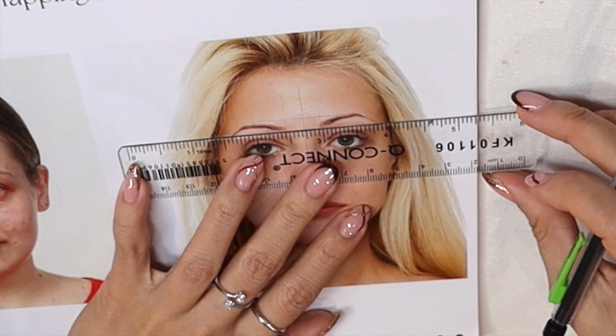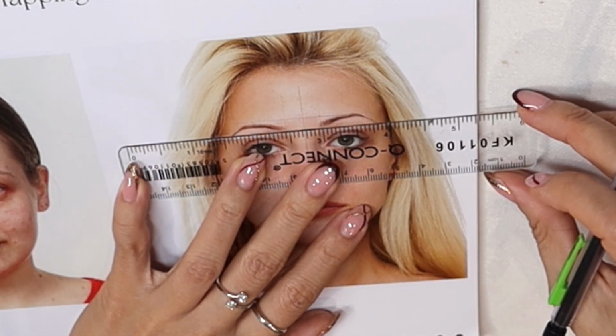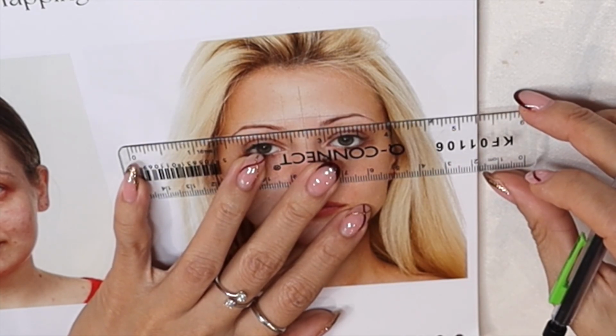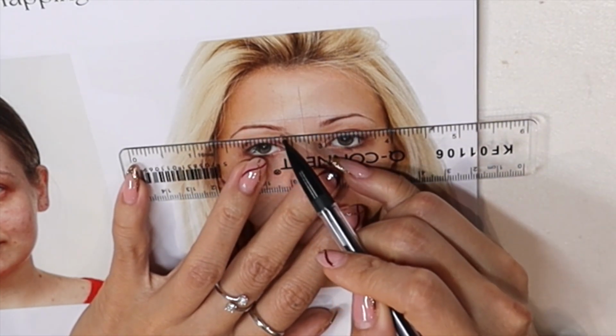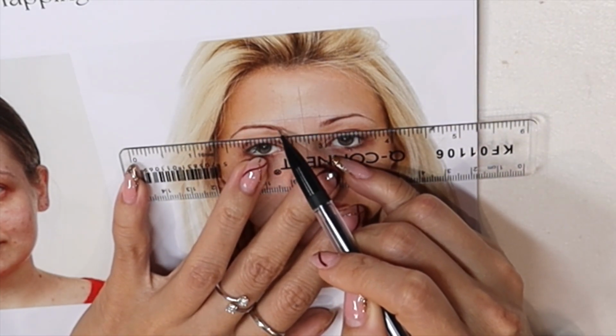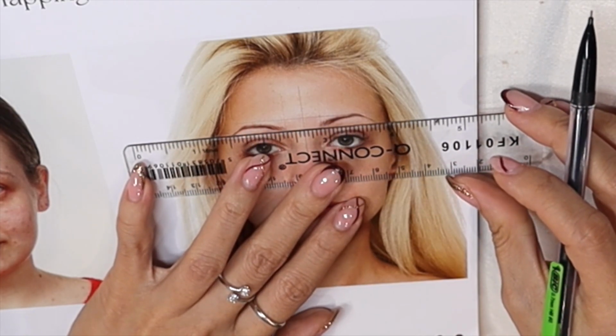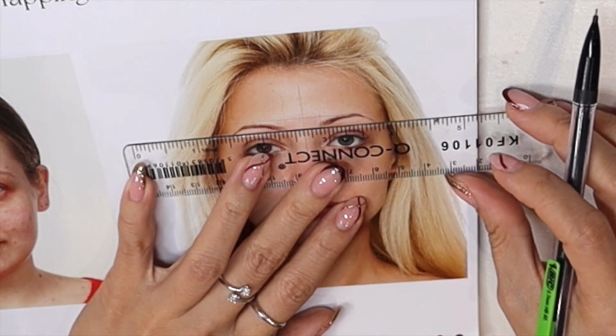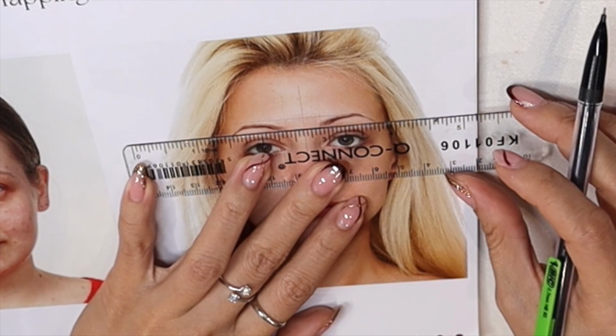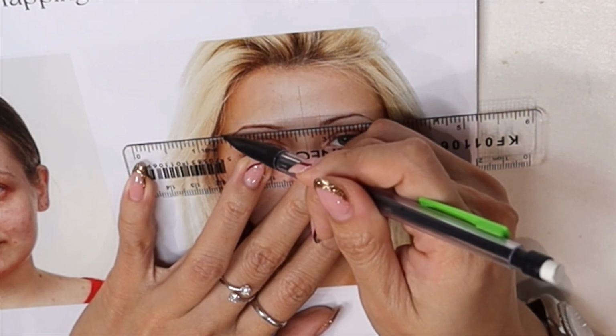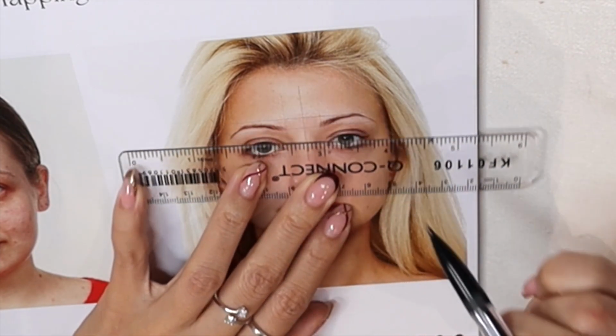Now I'm going to find the bottom front. In this case, I'm going to go very close to the bottom brow hair on the lower side. Go super close into the hair, and then draw a line straight across.